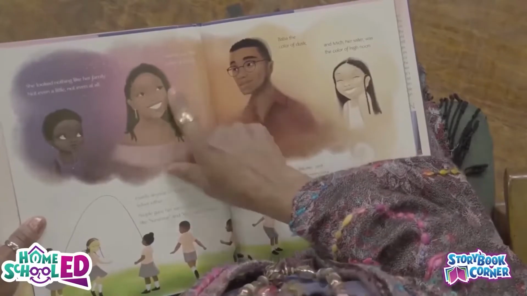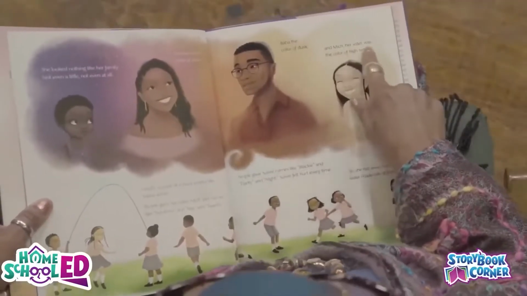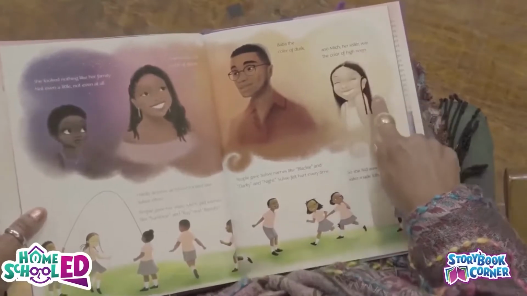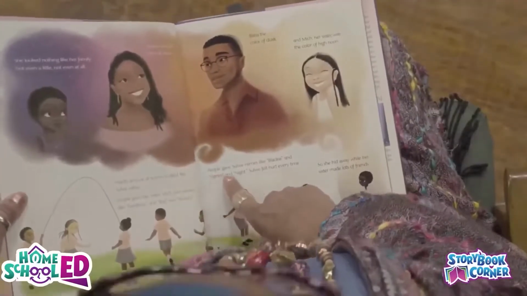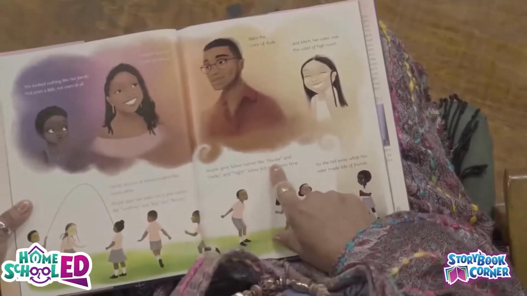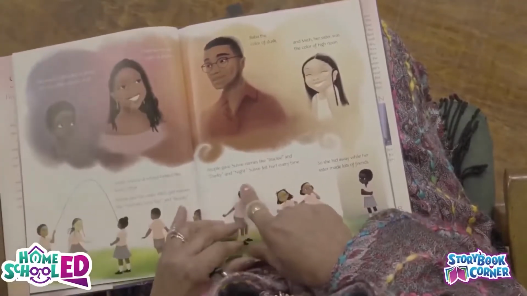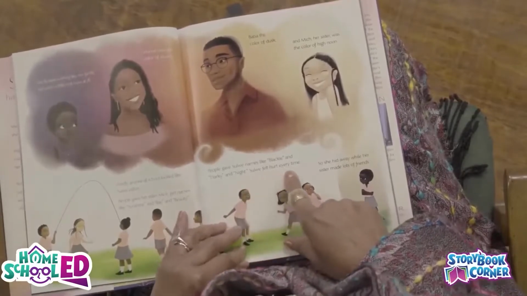Mama was the color of dawn. Baba was the color of dust. And Mitch, her sister, was the color of high noon. Hardly anyone at school looked like Sulwe either. People gave her sister Mitch pet names like Sunshine and Ray and Beauty. And people gave Sulwe names like Blackie and Darky and Night. And Sulwe felt hurt every time.